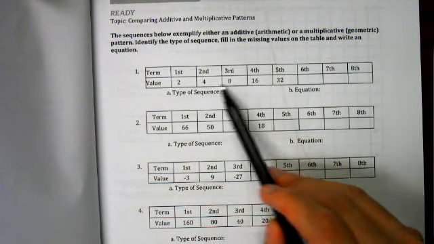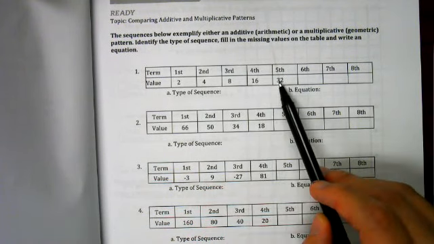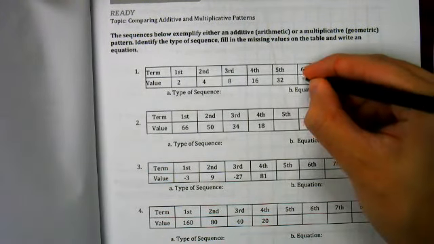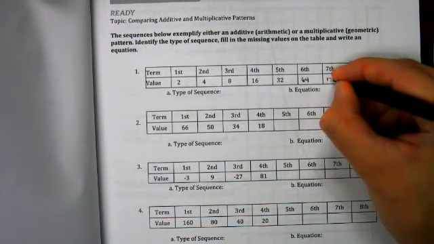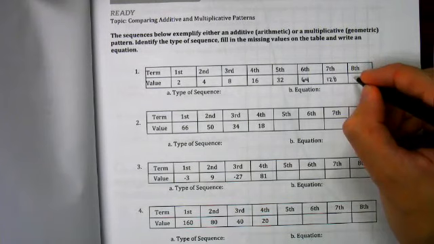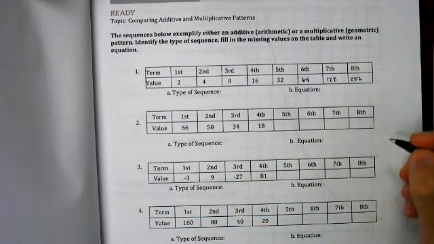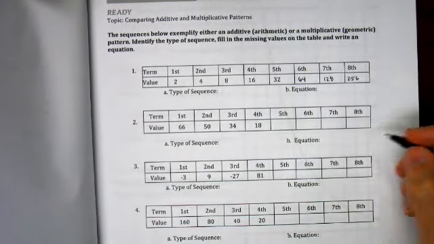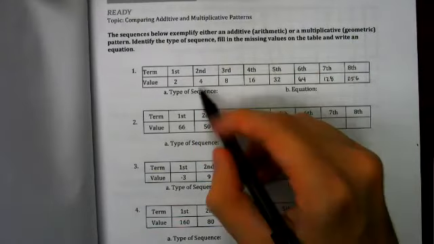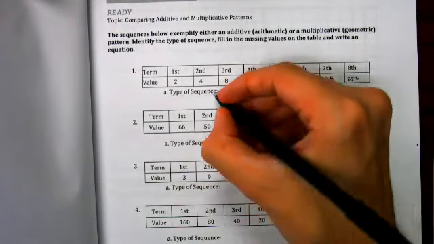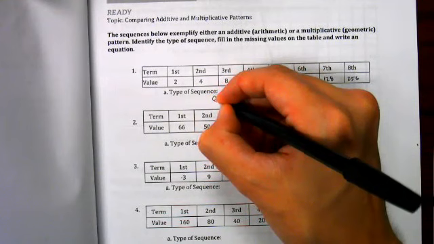This sequence is doubling each time. So this one would be 64, this would be 128, and this would be 256. The type of sequence, because this is multiplying each time by 2, is a geometric sequence.